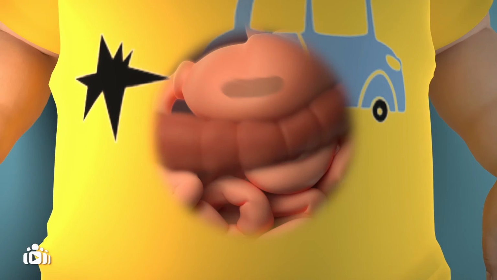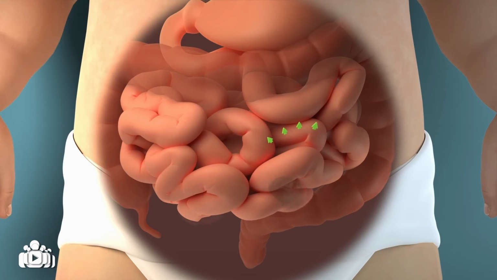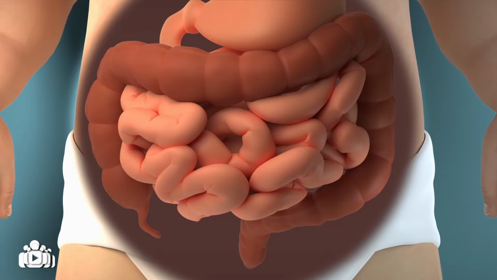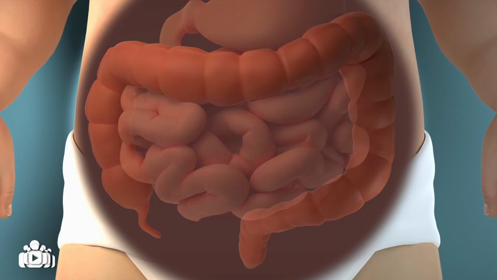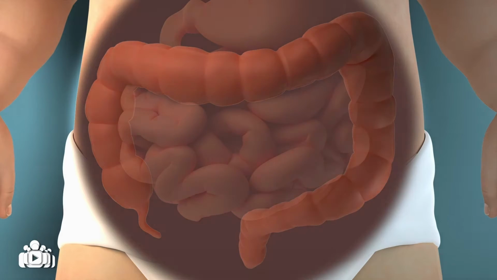When you eat, food enters and passes through your stomach into the small intestine. The small intestine absorbs nutrients from the food into the blood. The food then leaves the small intestine and enters the large intestine. The large intestine is made up of an area called the colon and an area called the rectum.